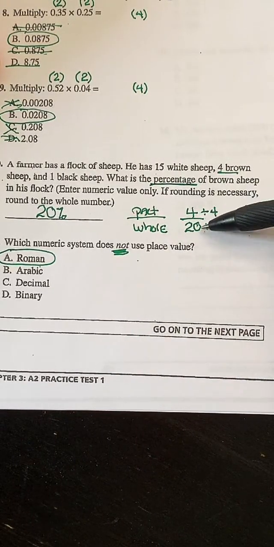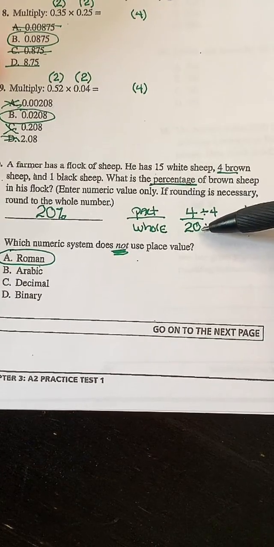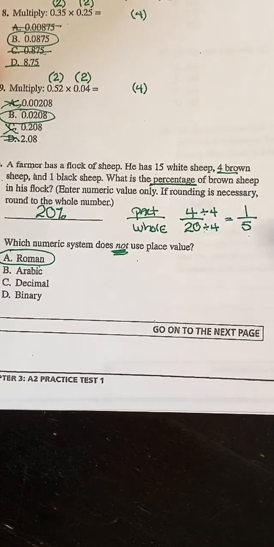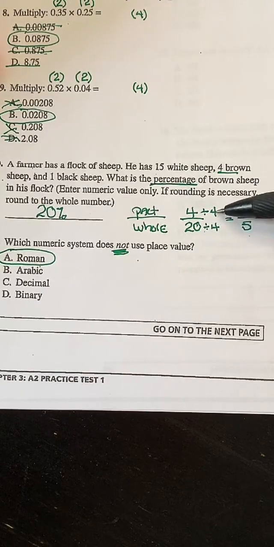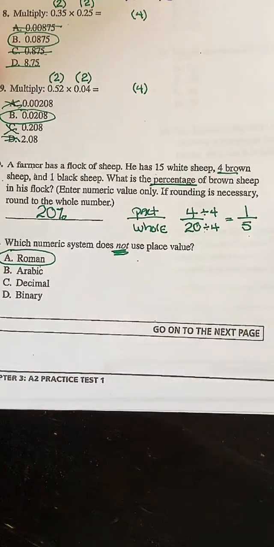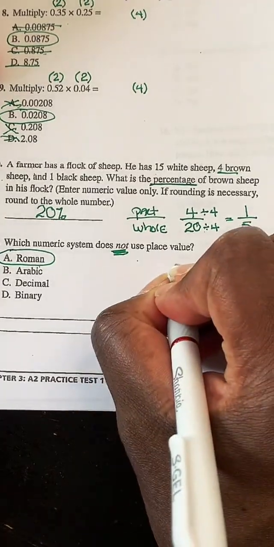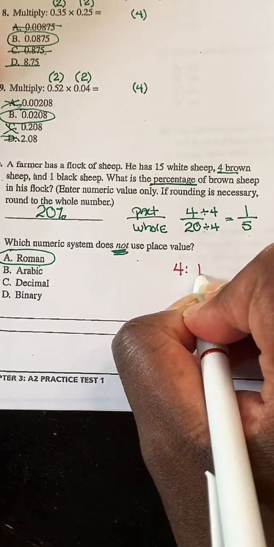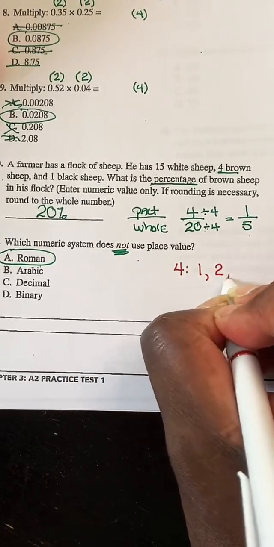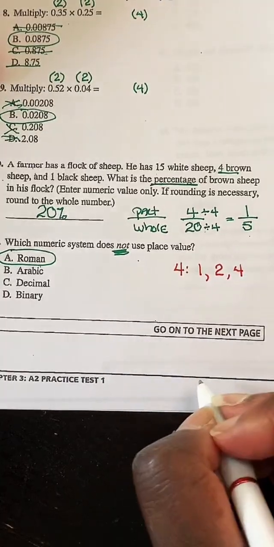But they want us to find the percentage of the brown sheep. So when you have 4/20, you can reduce it a little bit before you go into the division. What 4 and 20 have in common is 4. The way I usually do it is if I'm thinking of the 4 times table, I can see 4 in the 1 times table, the 2 times table, and the 4 times table.